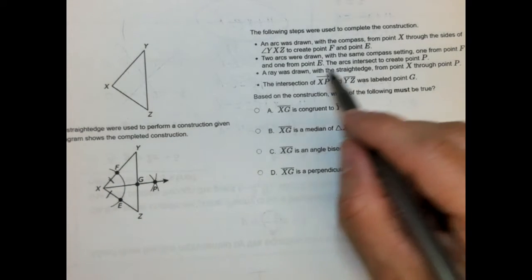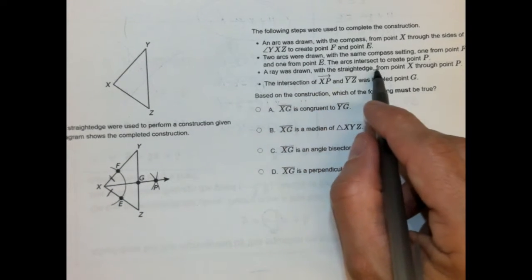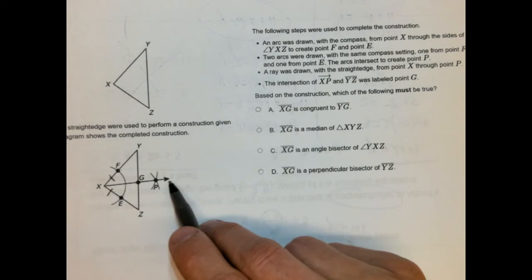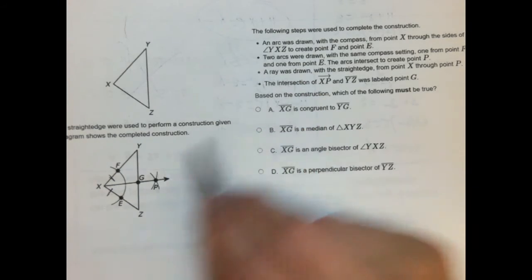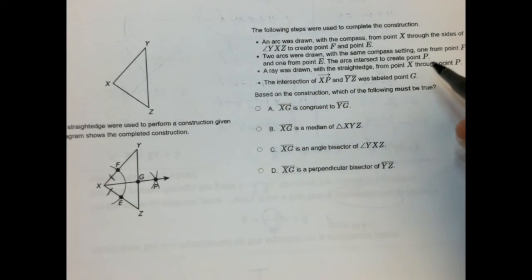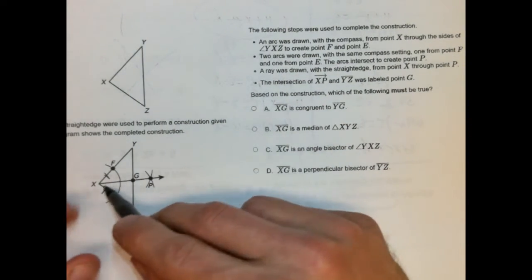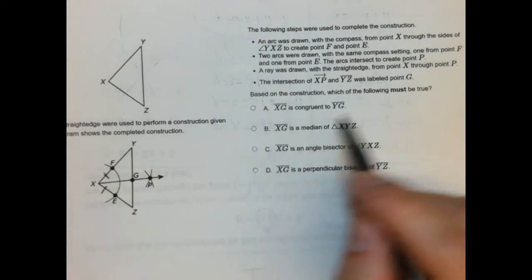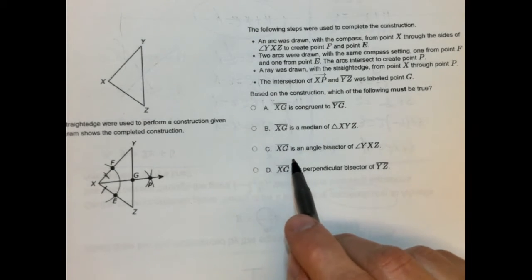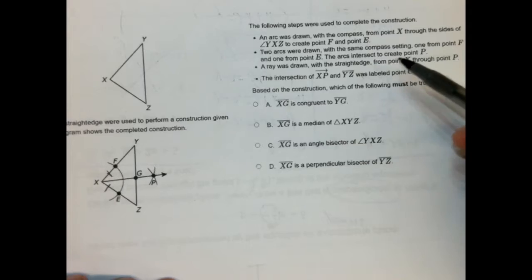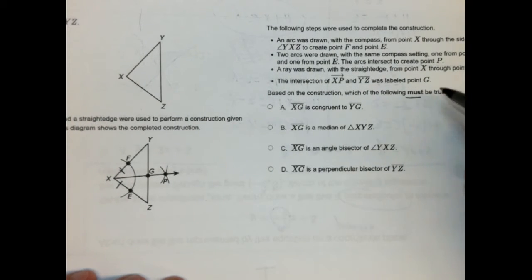A ray was drawn with a straightedge from point X, right here, through point P. That's where this came from. The intersection of ray XP and line segment YZ, so we have to know our vocabulary and our symbols, was labeled point G. So this is the ray, this is the line segment, part of the triangle, and then they intersect here. Based upon the construction, which of the following must be true? Only one of these has to be true, and notice the wording: must be true.